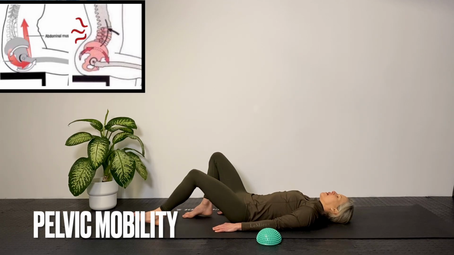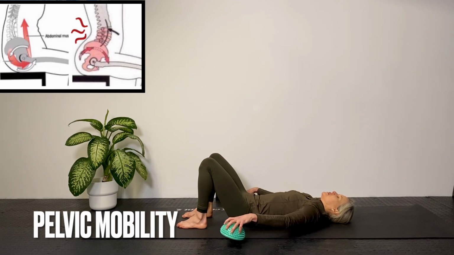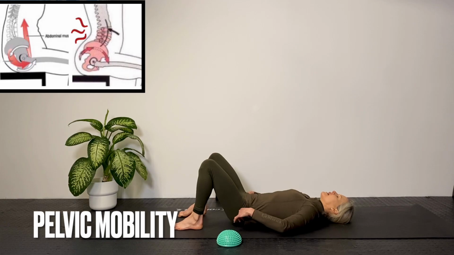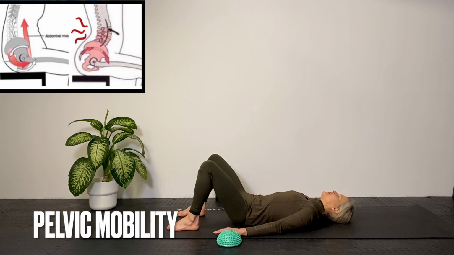Head comes down last, and in this position, just lie here, feel the pelvis, breathing in and exhaling. So we're focusing on breathing in for about 4 counts.